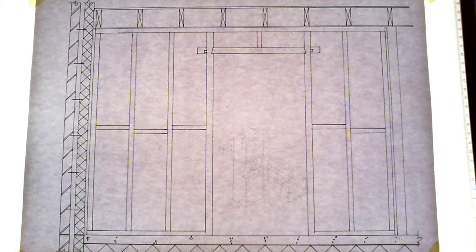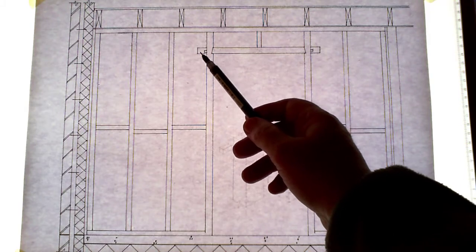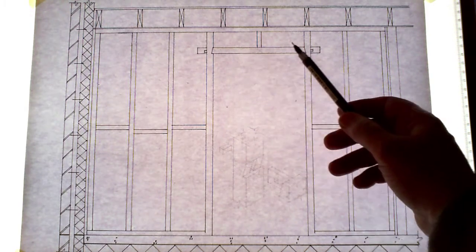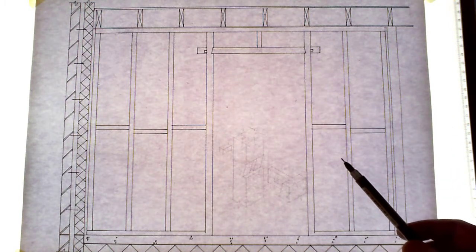Now what I'm going to draw in here is a detail with regards to the jamb, the construction of the head going into the jamb on each side of the head.